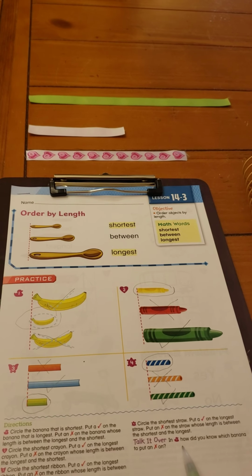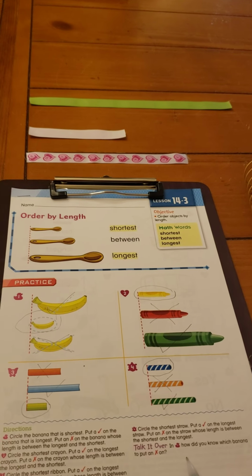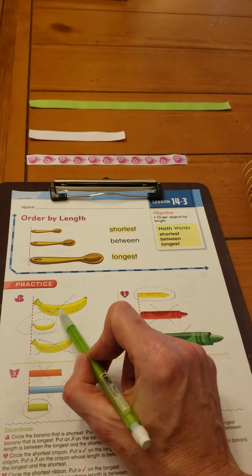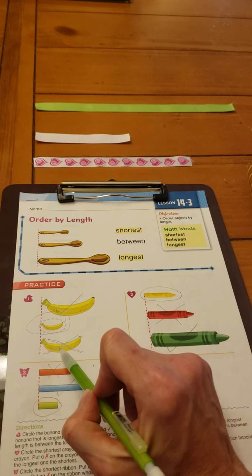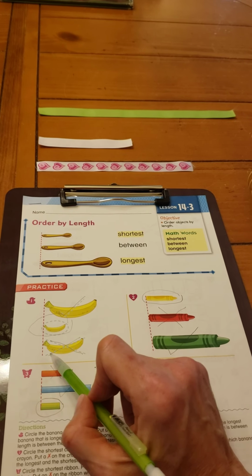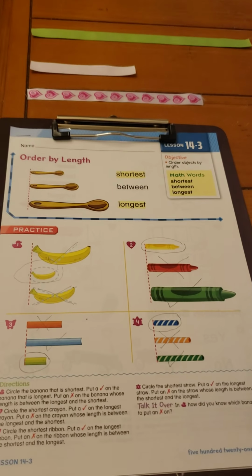In number 1, how did you know which banana to put an X on? We looked for the longest banana. We looked for the shortest banana. And then we knew that this one was between those sizes, so we put an X on that banana. Good job, boys and girls.